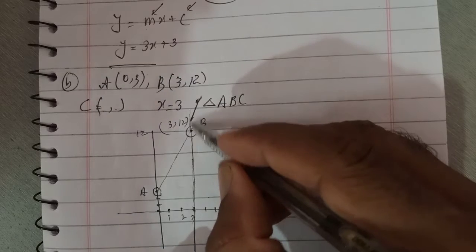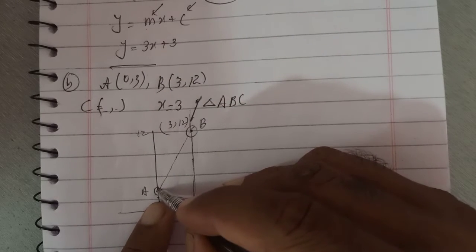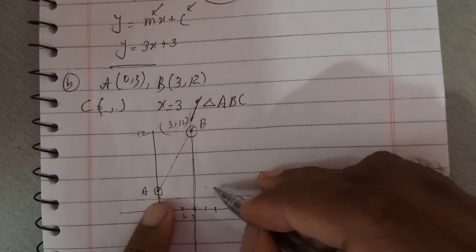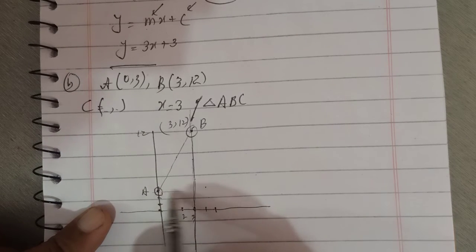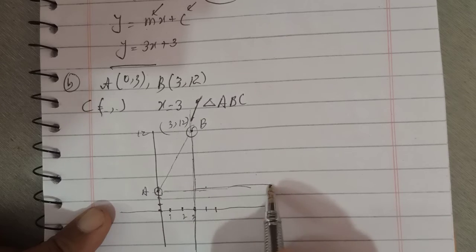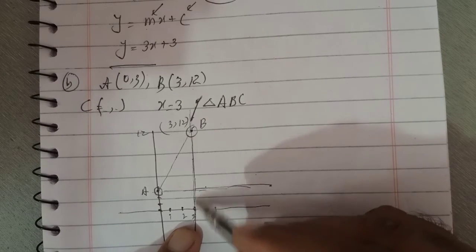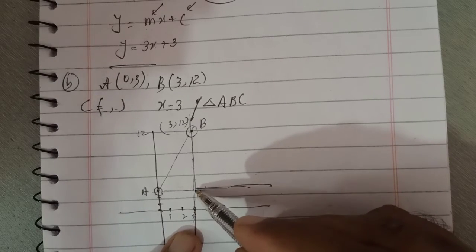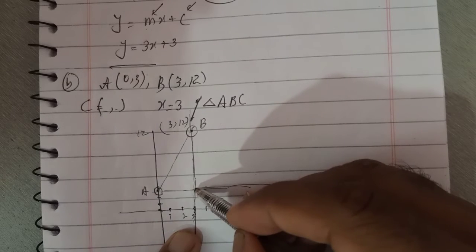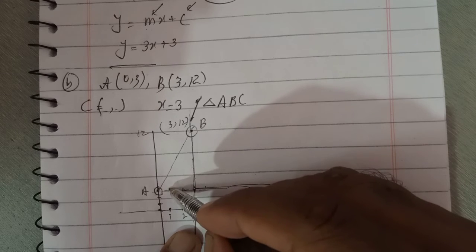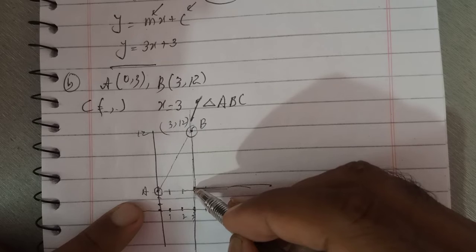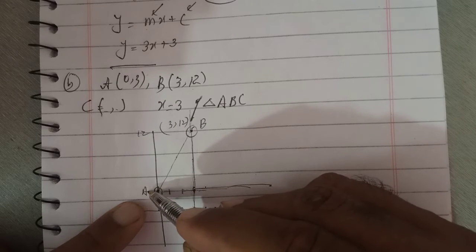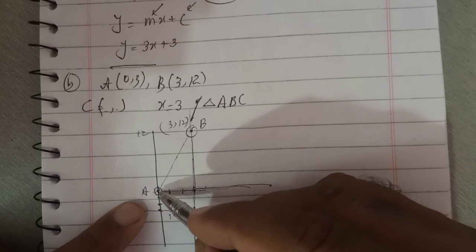So if I look at this, here is A, then C would be on this side. Look at this, this is 3, this is also 3. From this line of symmetry, I count the number of chambers to reach point A. 1, 2, 3.